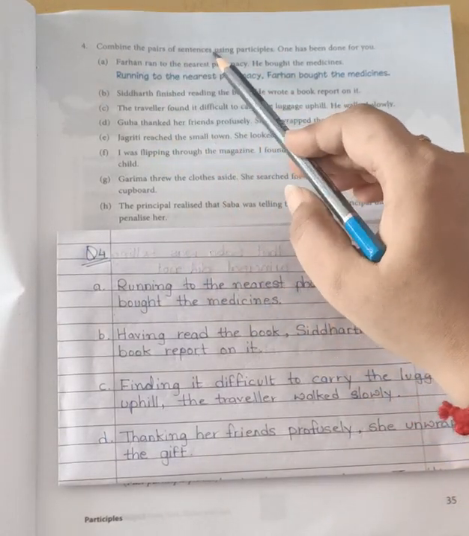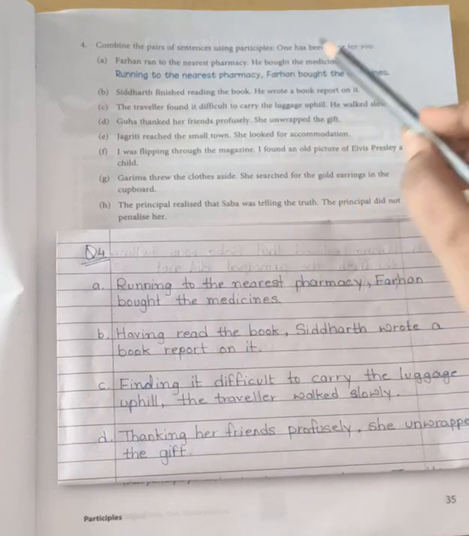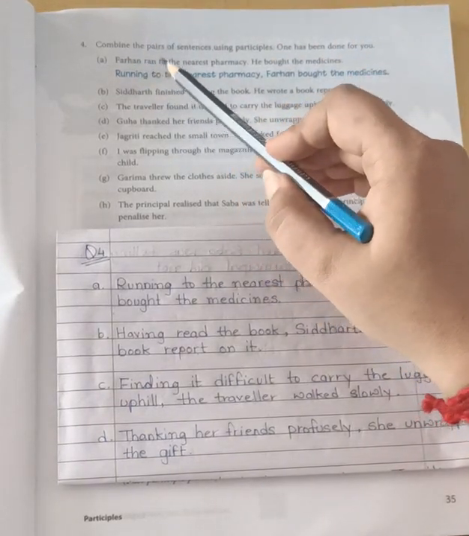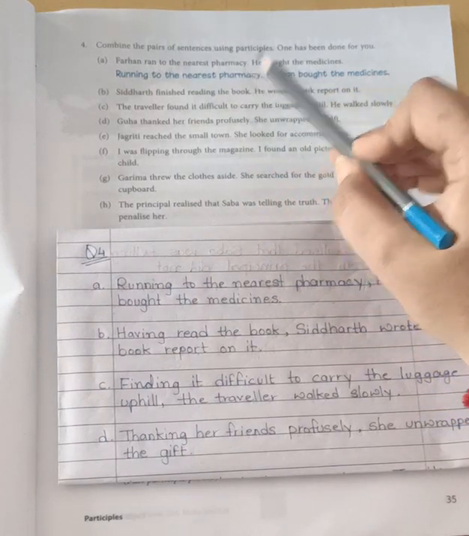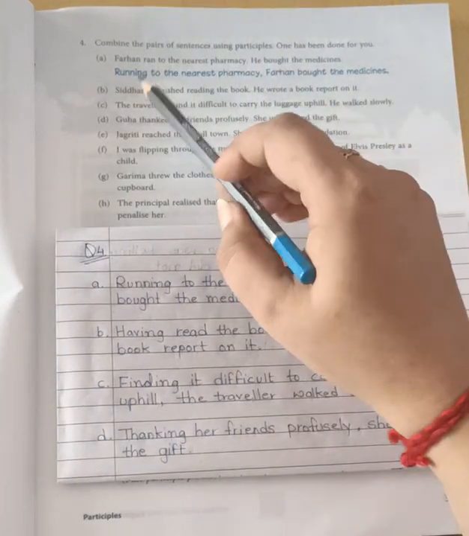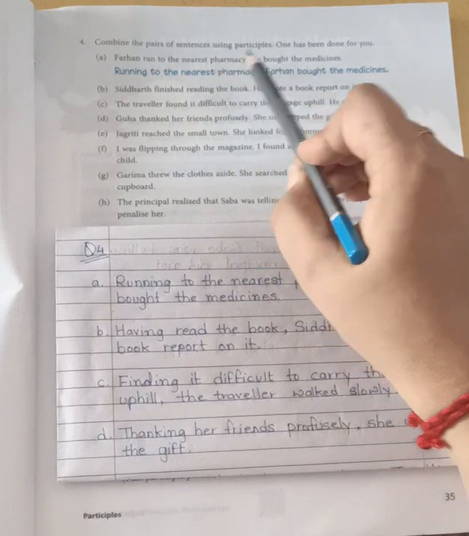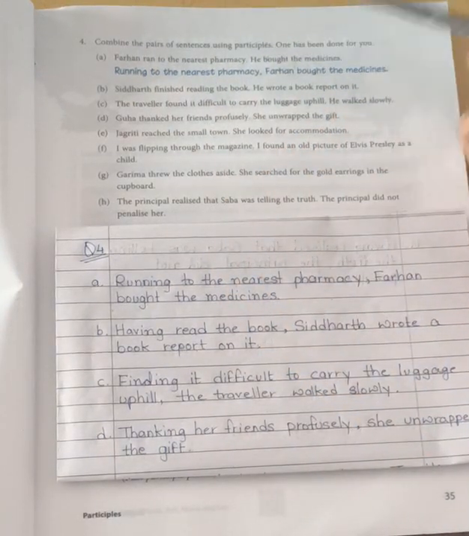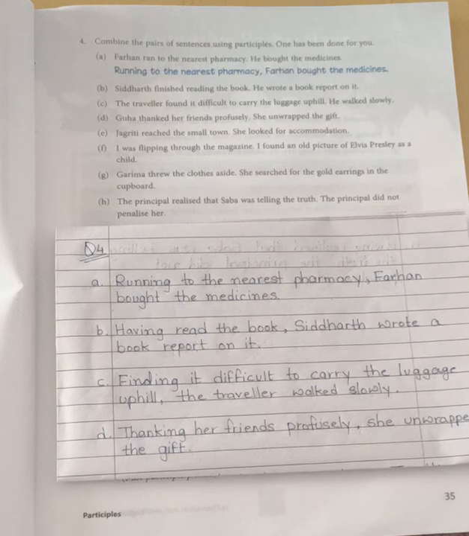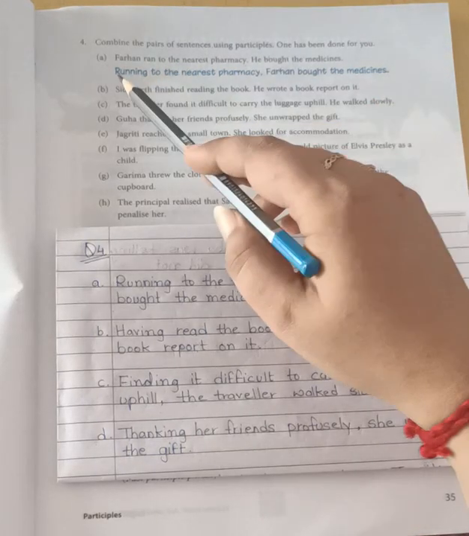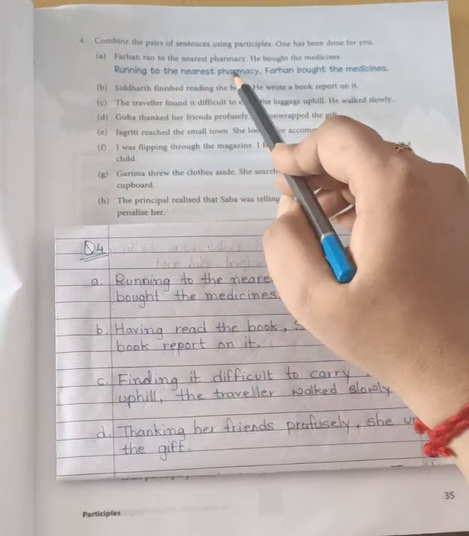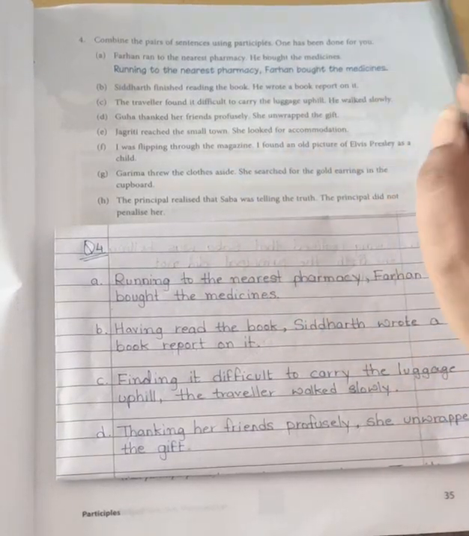Now let us start question number 4. Combine the pairs of sentences using participles. One has been done for you. A. Farhan ran to the nearest pharmacy. He bought the medicines. Here you are given two sentences. We have to combine these using the participle. You can use the present participle as well as the past one. Now what we had written here, see. Running to the nearest pharmacy, Farhan bought the medicines.